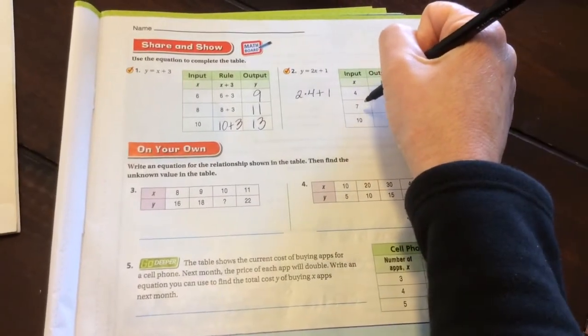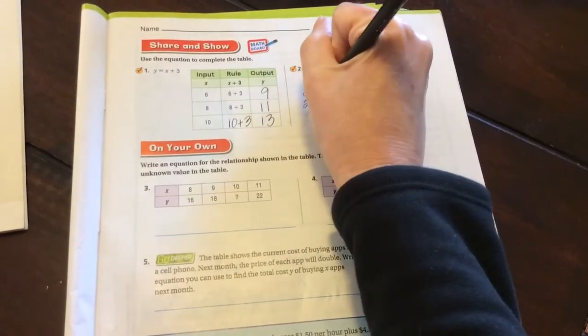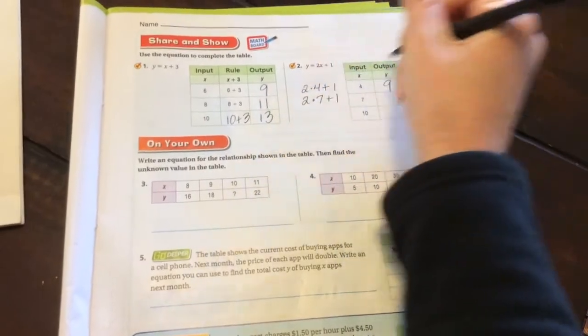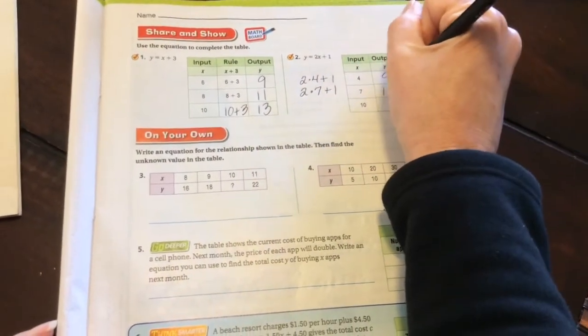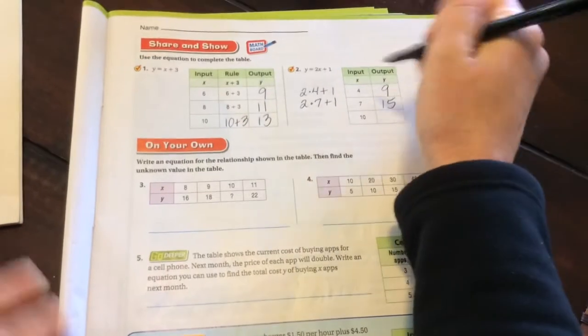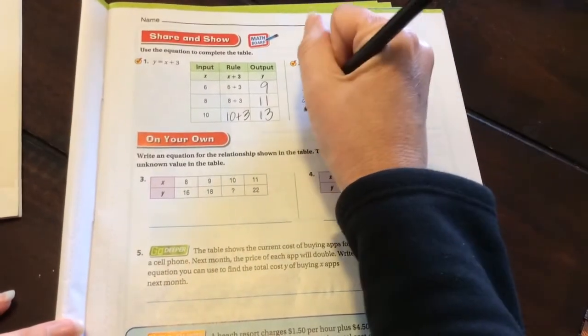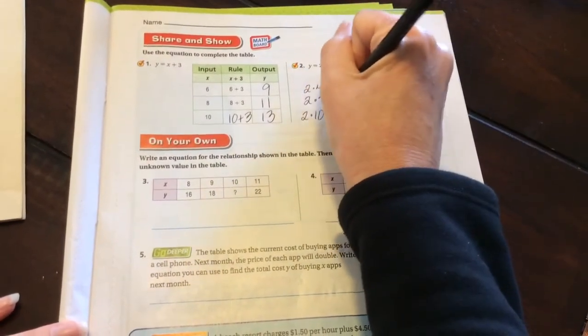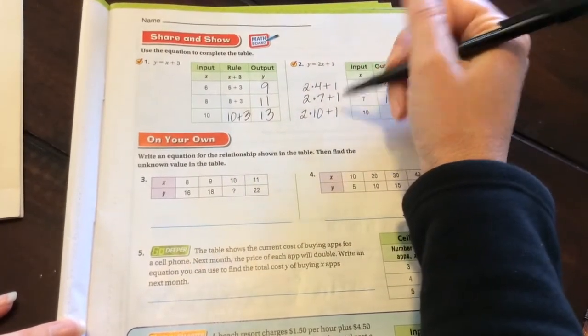Now I'm going to do my input as 7. So it's going to be 2 times 7 plus 1. So that would be 14 plus 1 is 15. Now I'm going to do the same thing with my input being 10. 2 times 10 plus 1. So it's going to be 20 plus 1 is 21.